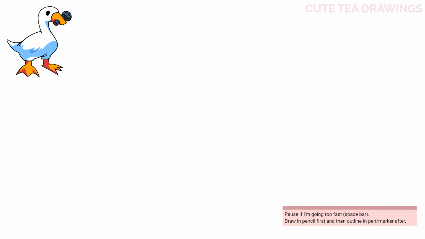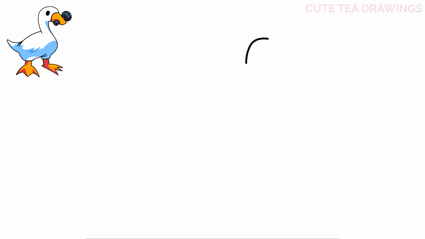With this drawing, I'll be erasing some lines, so I'd recommend drawing in a pencil first. Okay, let's first start off by drawing the beak. At the top, let's draw a curve over and down. Then from the top, let's angle it down and to the right. And the same thing underneath. And now let's close off the end with the curve.